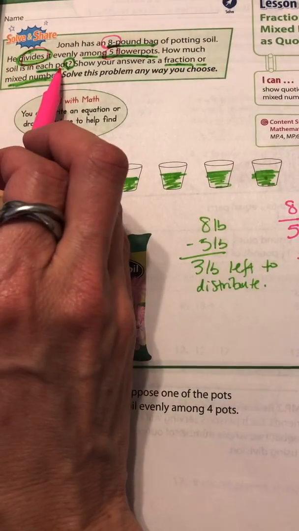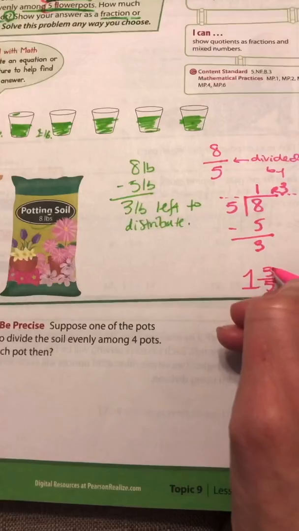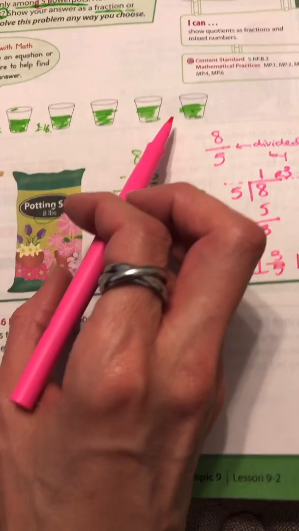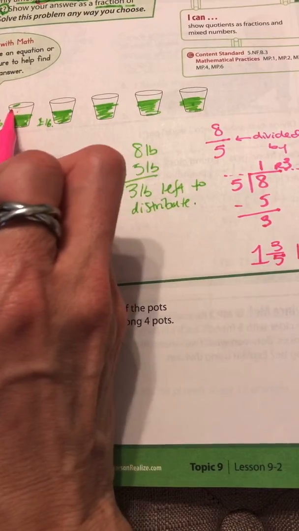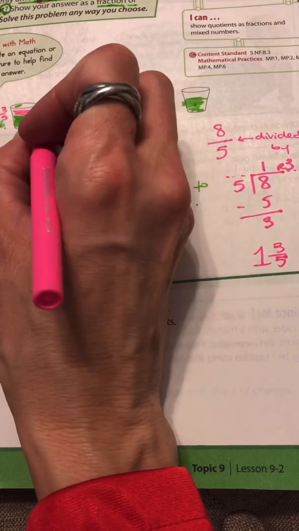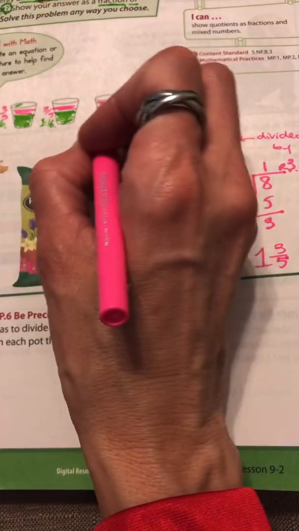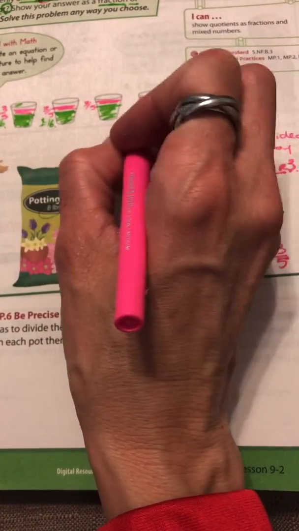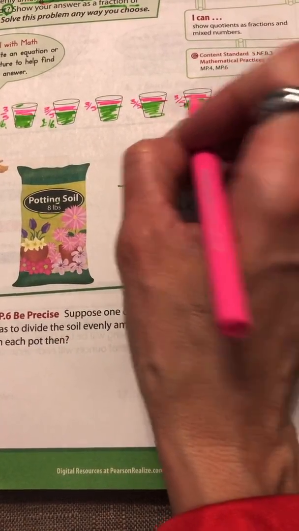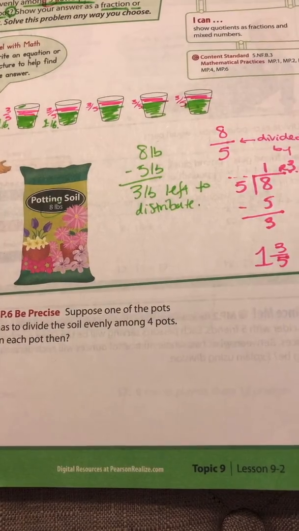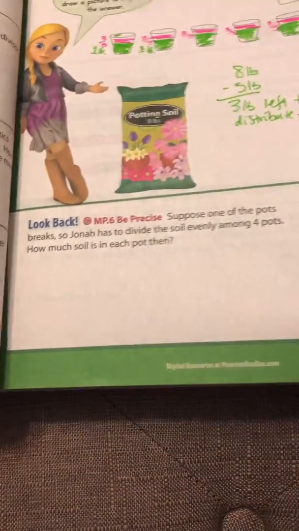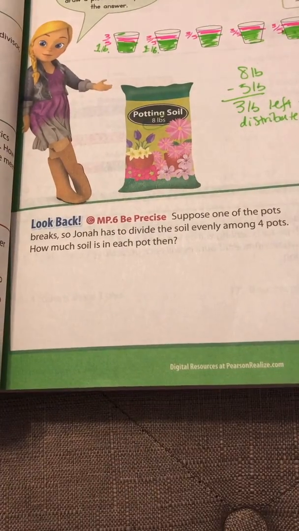So if we already have 1 pound in each pot, we need to add 3/5 of a pound to each pot. So 3/5 there, 3/5 in the next one. And actually, 3, 6, 9, 12, 15. So that'll be 15/5 in the pink there, and 15 divided by 5 is 3. So that would be the whole 3 pounds that was left. So that works.